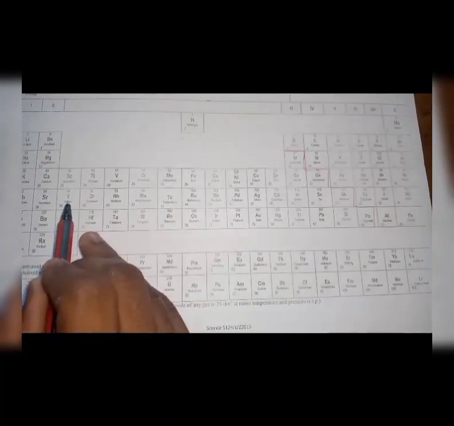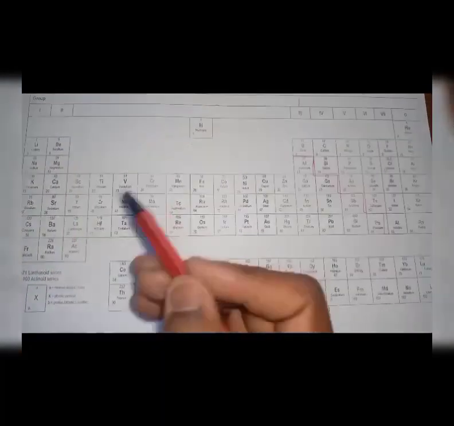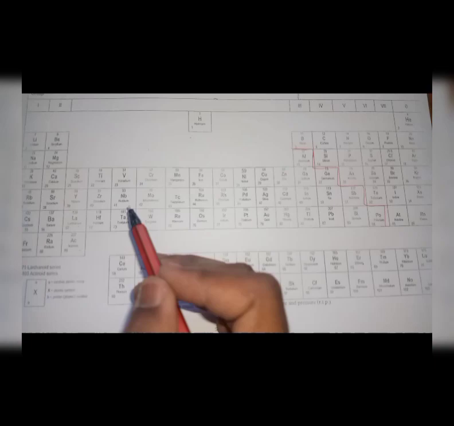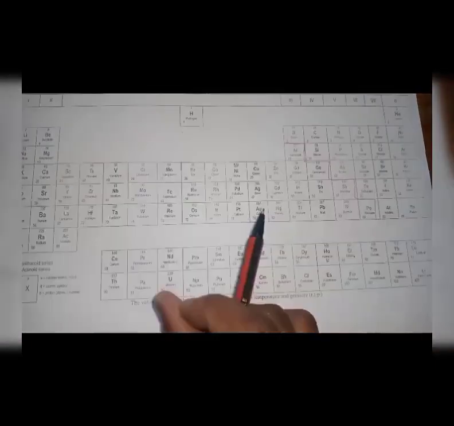All these that are here are non-metals, and all these on the other side here are metals. Basically the periodic table contains 80% metals and 20% non-metals. As we can see, the portion there is small.